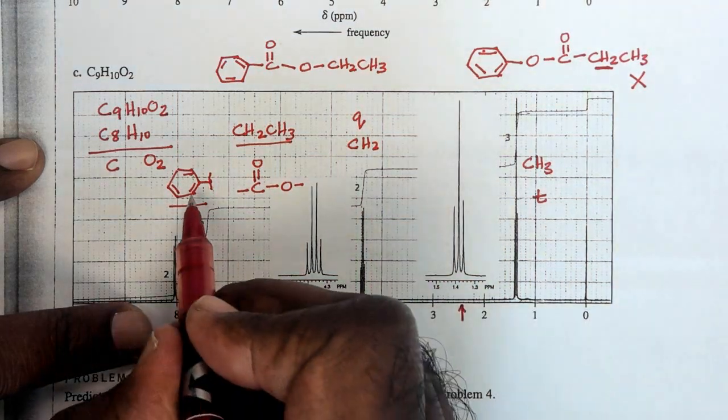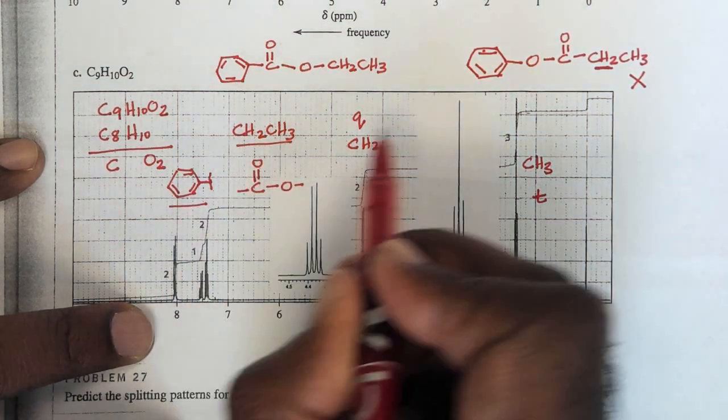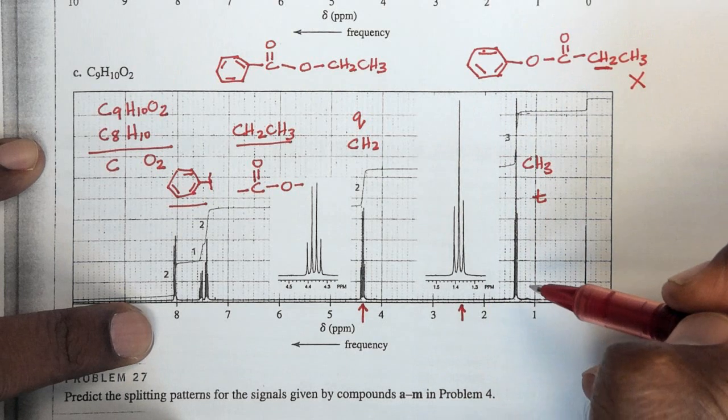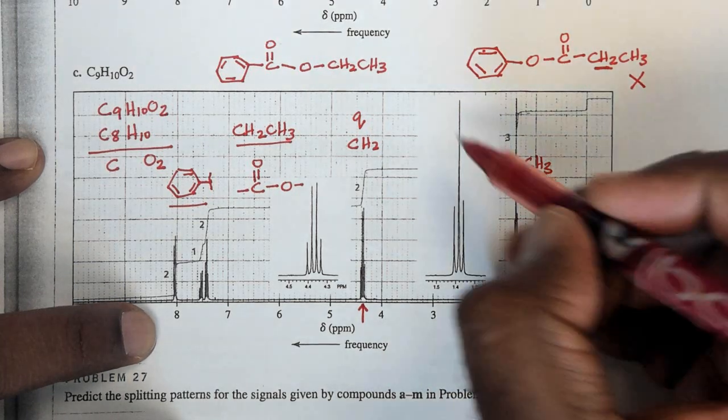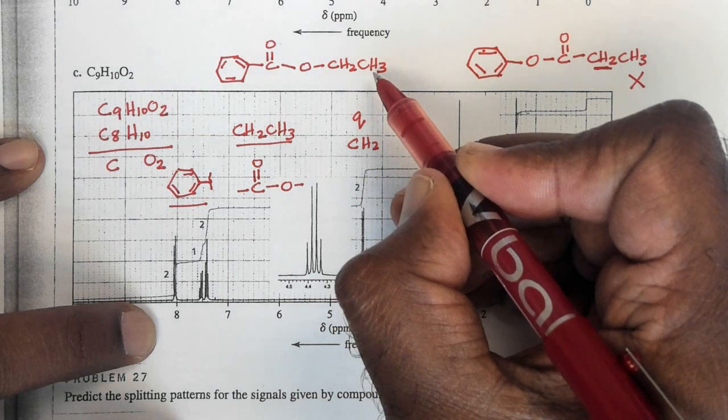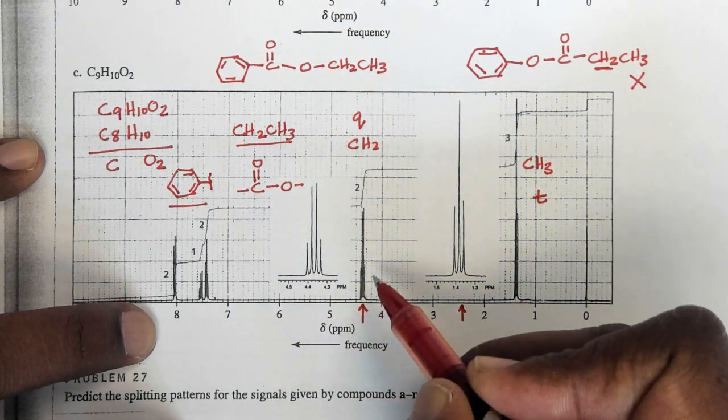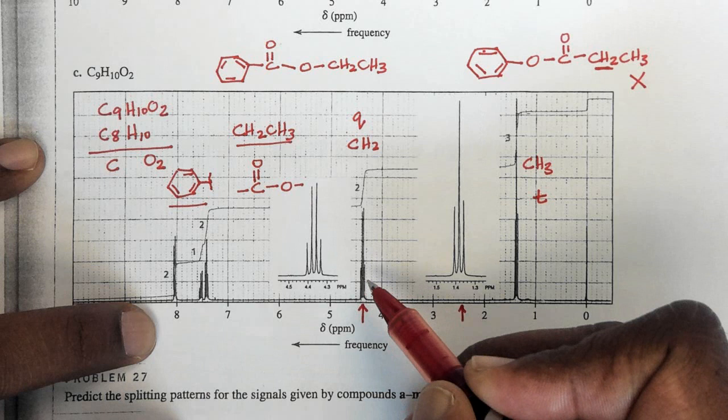So you can't just have your fragments and put them together. Once you get the structure, you need to go back and see if it makes sense. And this example is very good for you to see that this structure makes more chemical sense because of the chemical shift of this CH2 peak.